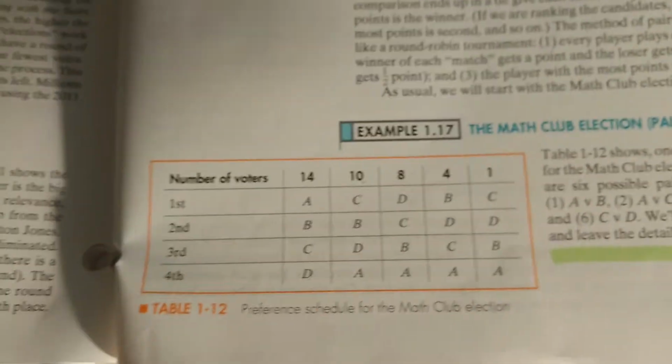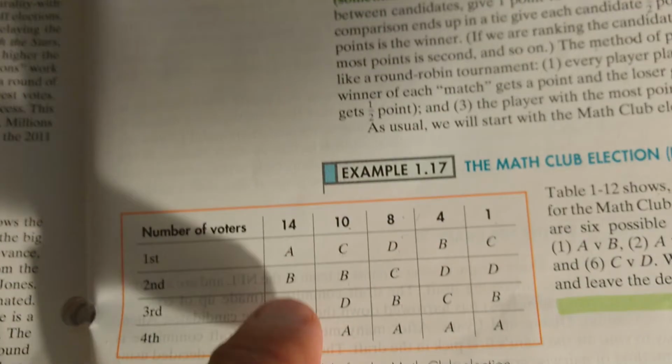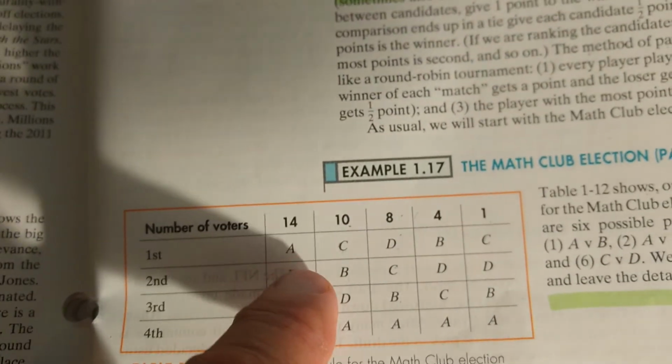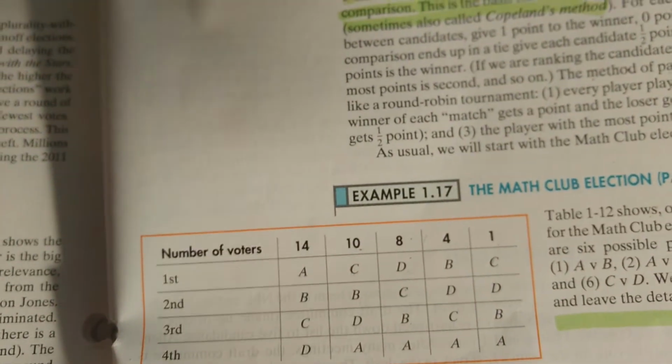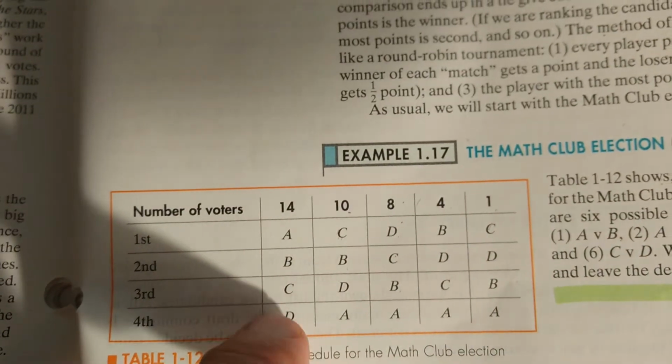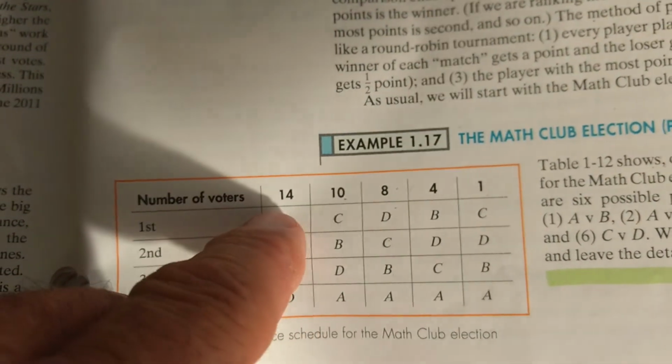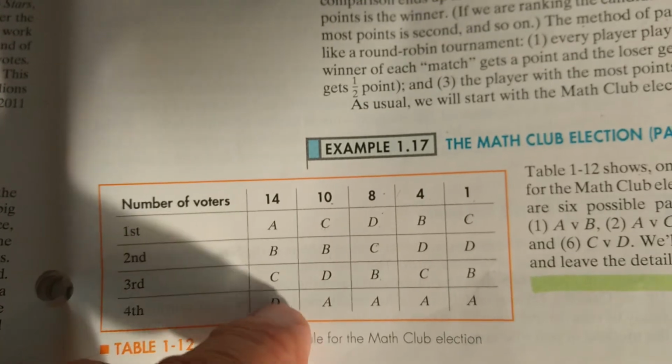Again, let me make sure you understand that if we're doing this pairwise comparison, we have to compare first place votes. So again, let's compare C to D. In this case, we'd have to move C all the way up because we're not looking at A or B or D.